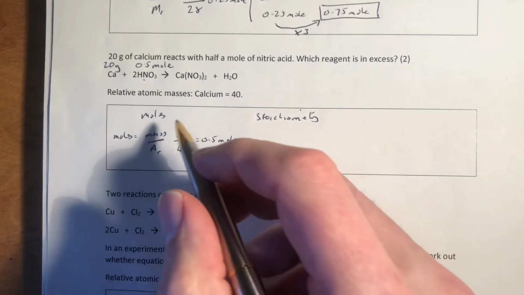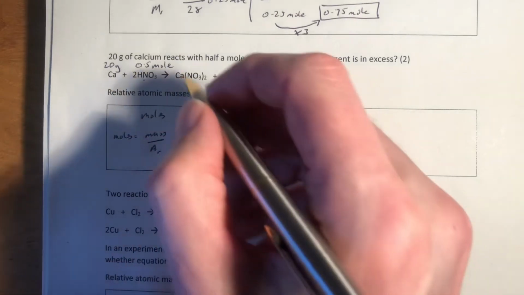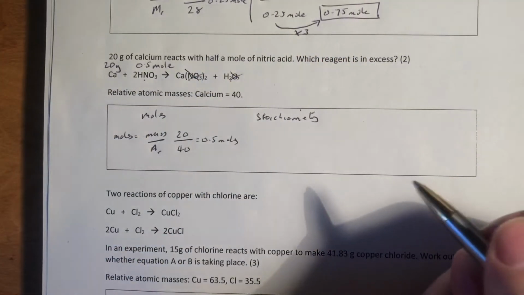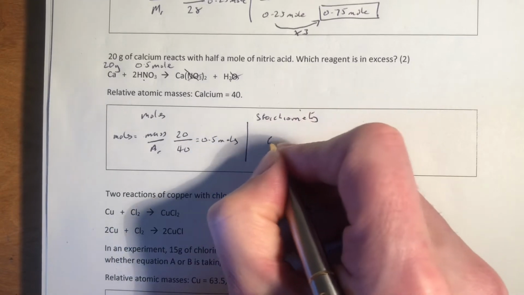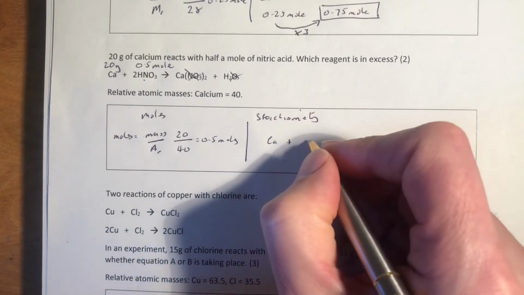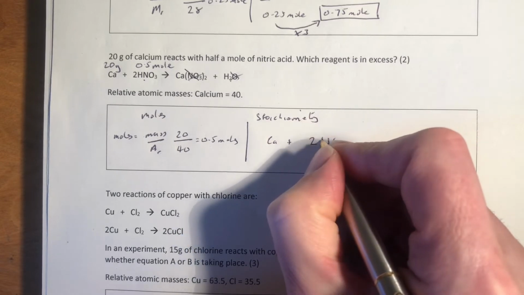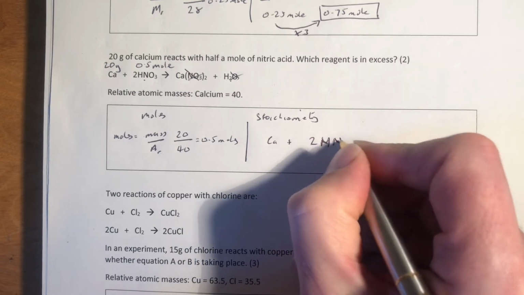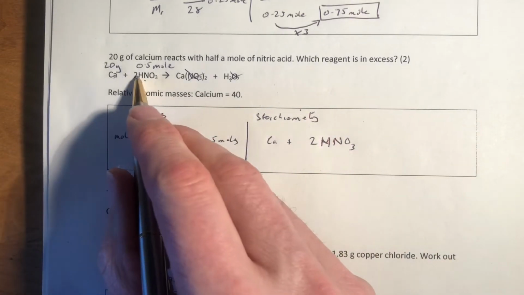Okay, so stoichiometry. The bits of the equation we've written stuff on top of, we need to use. The other bits we can just cross out. We're not fussed about those. So in this equation, we've got calcium reacting with two nitric acids. That's an H, isn't it? HNO3. Calcium reacting with two nitric acids.